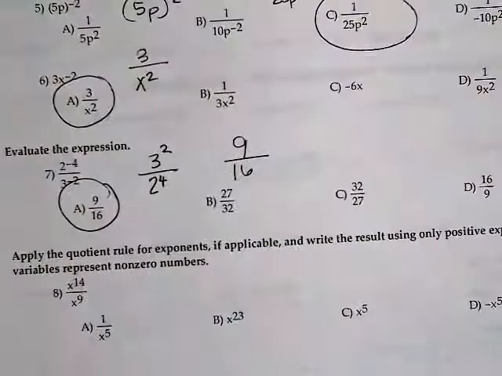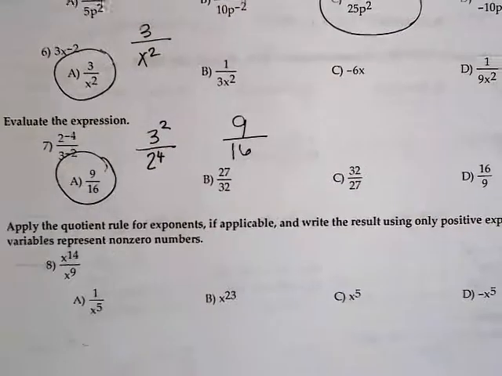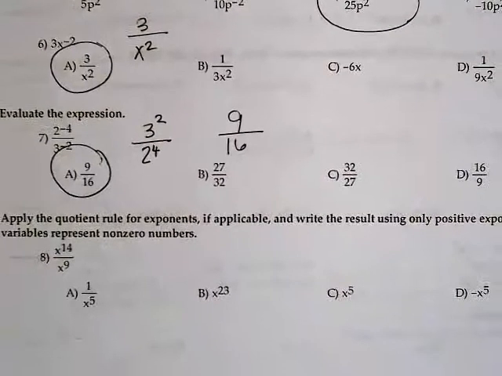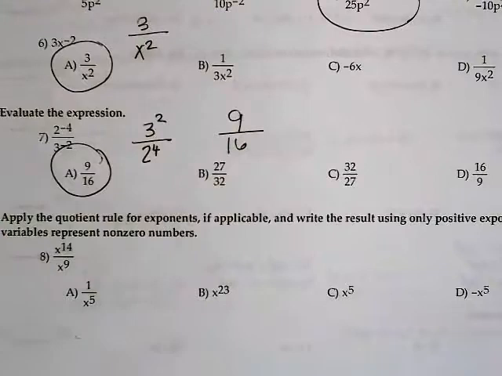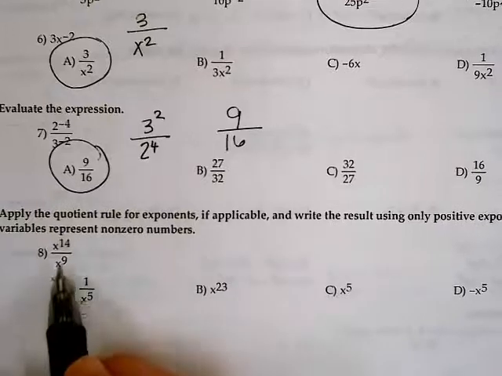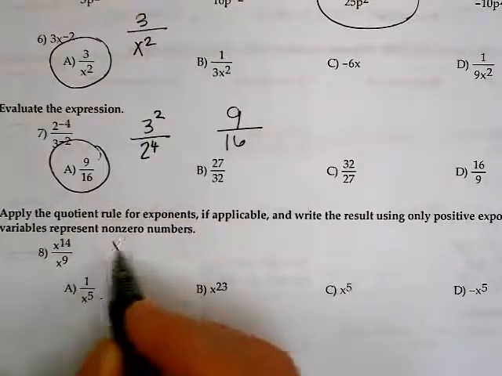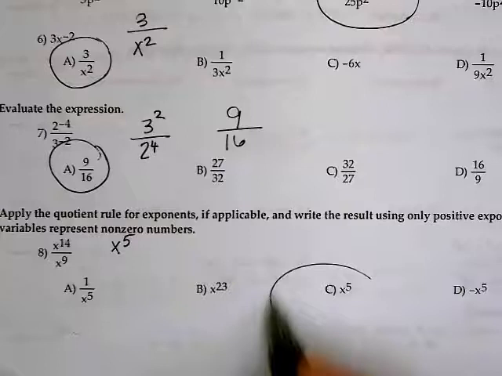Number 8, apply the quotient rule. When you're multiplying, you add them together. When you're dividing, you subtract the exponents and you leave the answer where you had the most exponents. So you have 9 in the bottom and 14 in the top. It's going to give you x to the 5th, which is C.